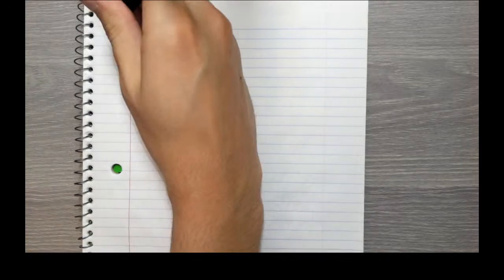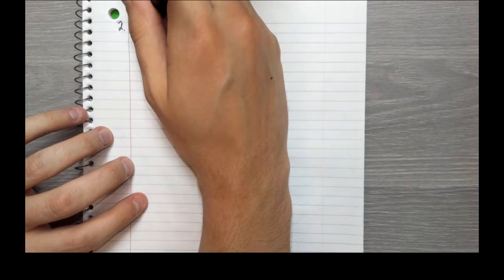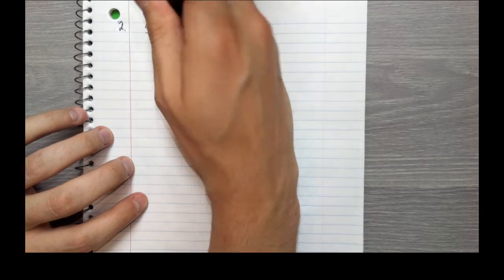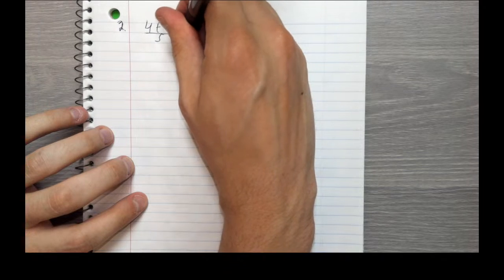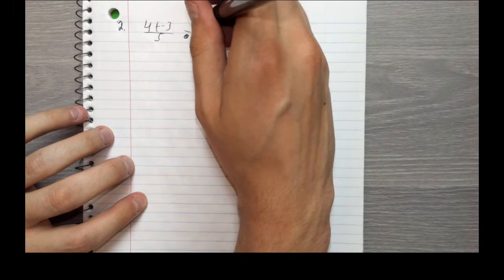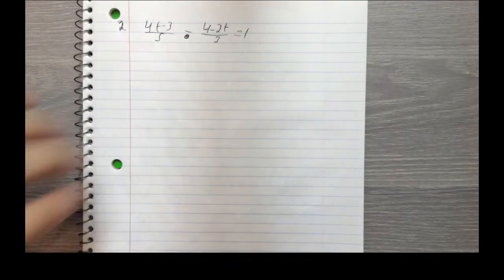Questions 2 and 8 on the first page. No problem. Okay, so let's start with 2. So we're solving each equation. We have (4t minus 3) divided by 5 minus (4 minus 2t) divided by 3 equals 1.